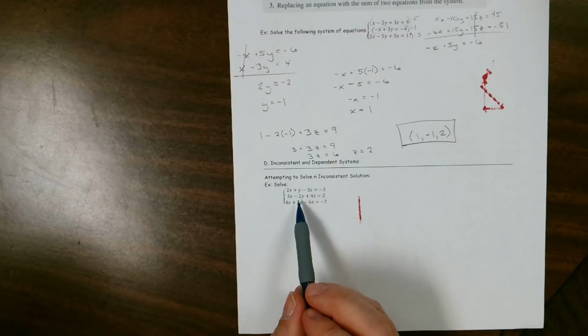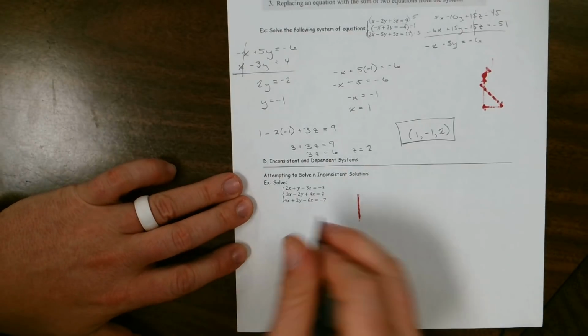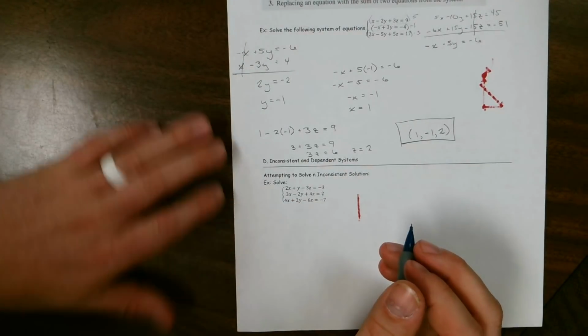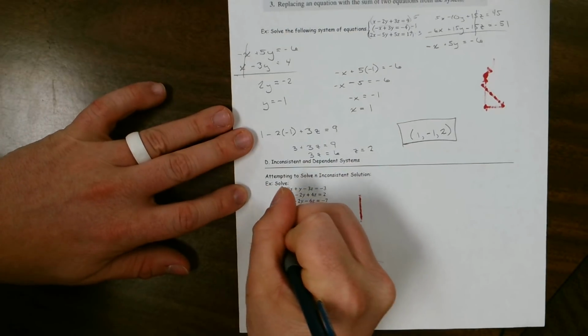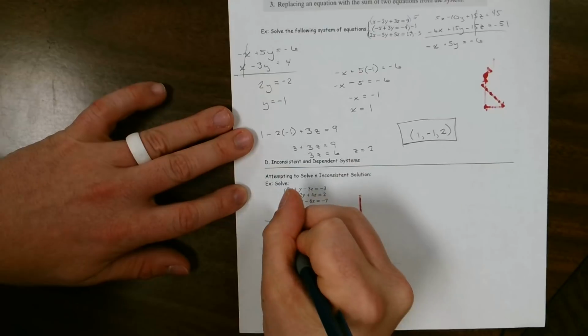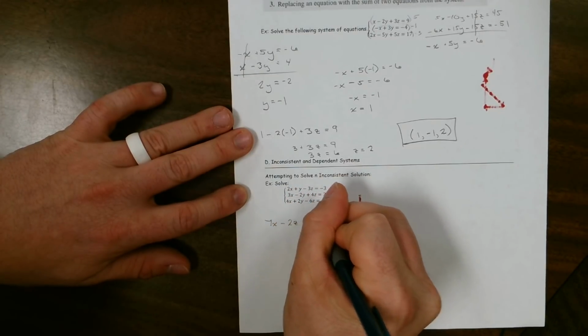Right now it's looking like I can add together these two and get my y to disappear very quickly. So let's go ahead and add together line 2 and line 3, and that'll give us a new equation of 7x, y's are gone, minus 2z is equal to negative 5.